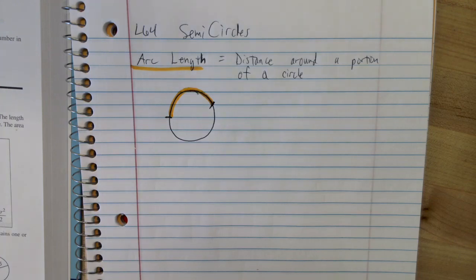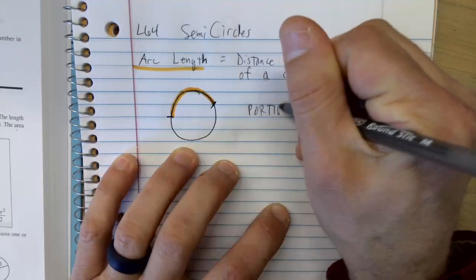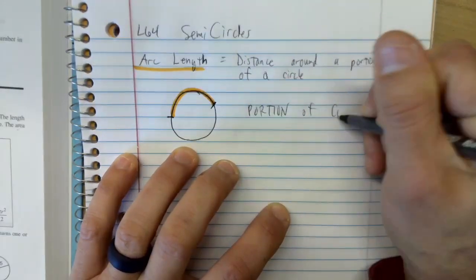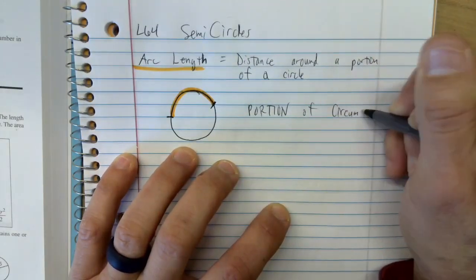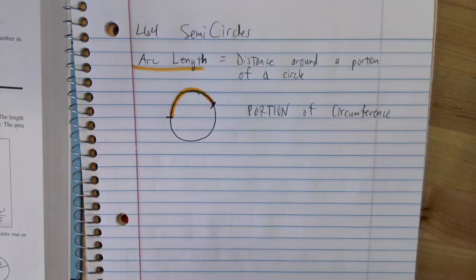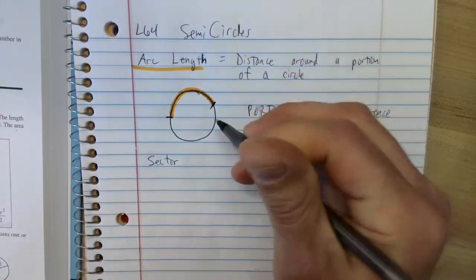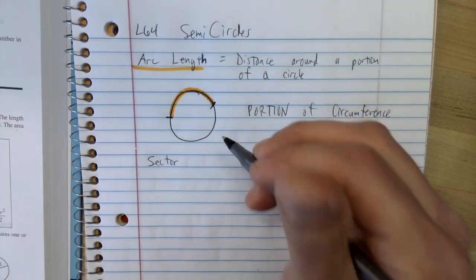It's only like the crust and not the whole thing, just part of the entire circumference. So one way to do it would be to find the entire circumference and divide it by whatever factor you needed.